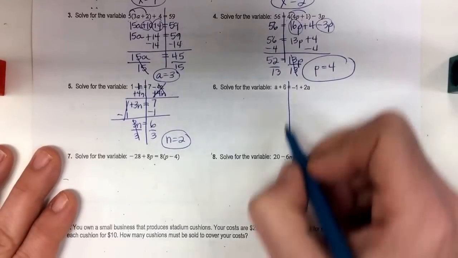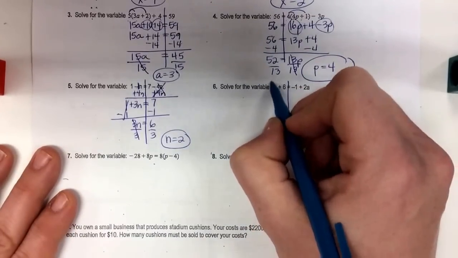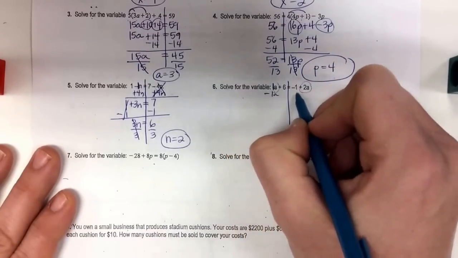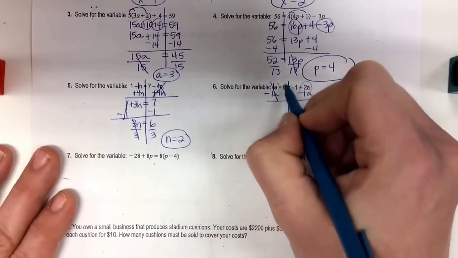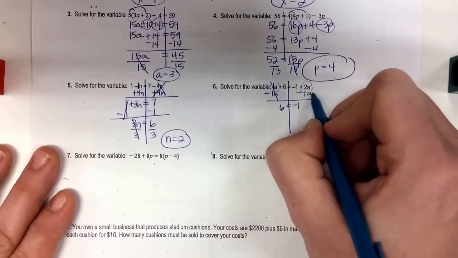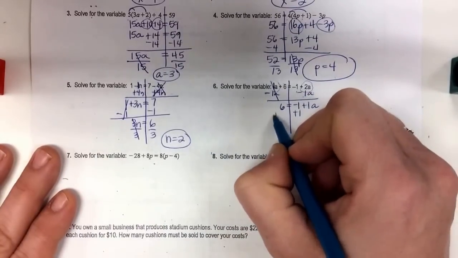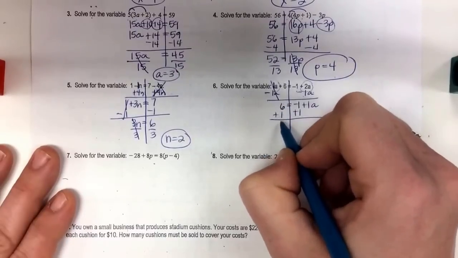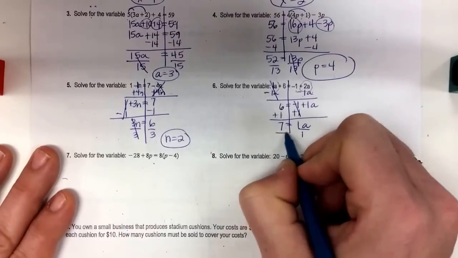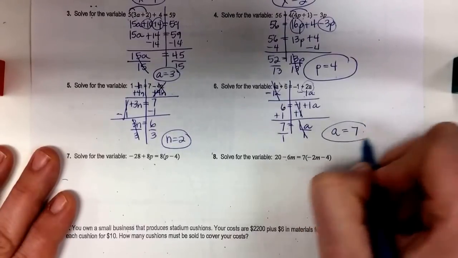Same thing for problem number 1. We've got a lonely variable, so let's put a value of 1 with it. 1a and 2a. 1a is the smaller, so we're going to subtract 1a. 6 equals -1. 2a minus 1a is positive 1a. Add 1 to both sides. 6 plus 1 is 7, equals 1a. You can divide by 1, or you can just know that dividing by 1 doesn't change anything, so a equals 7.